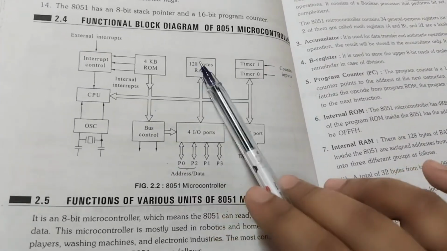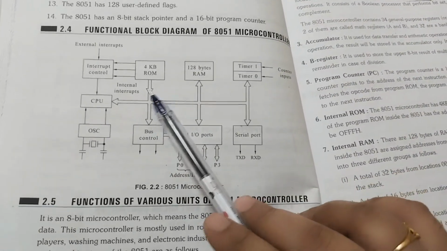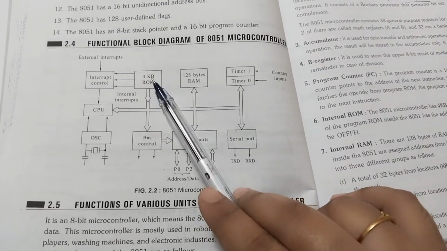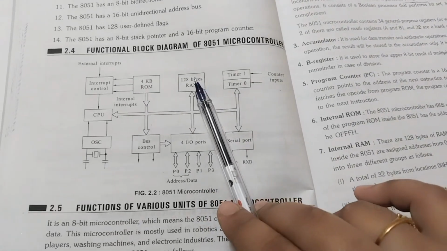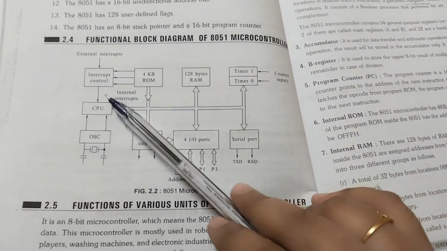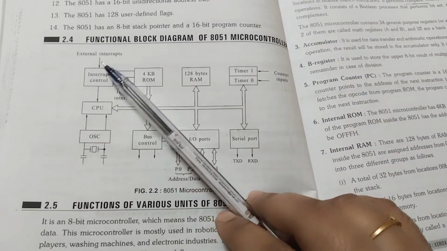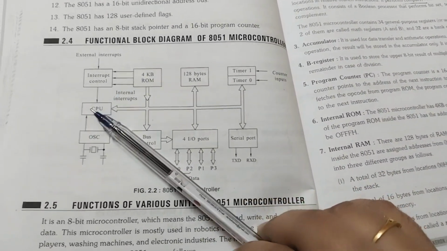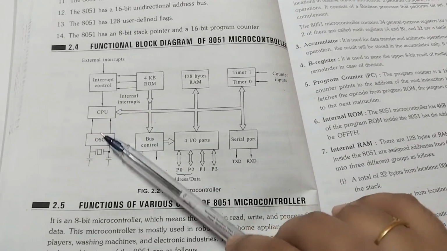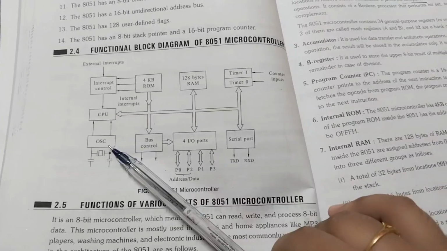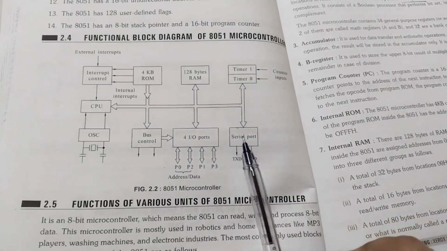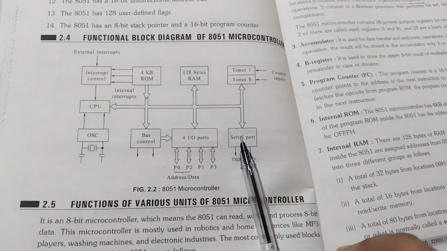Now we have to discuss each and every block in detail. So remember, in the middle you have to draw the buses, and above that we have 4 kilobytes of ROM, next 128 bytes of RAM, and next 2 timers, timer 0 and timer 1. Next interrupt control, which receives external interrupt signals, and here it has a microprocessor. Next the frequency of the processor is provided by a quartz crystal oscillator, and next it has a bus control, 4 input output ports and a serial port.